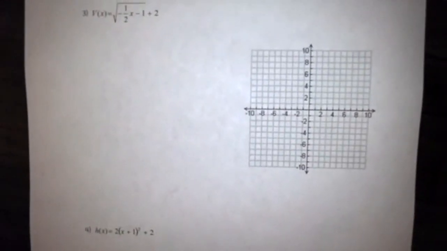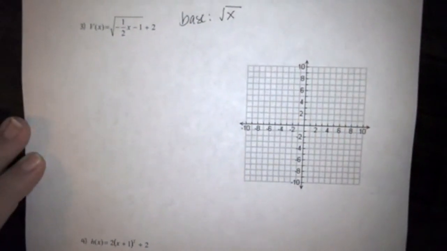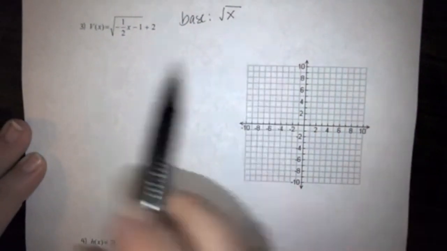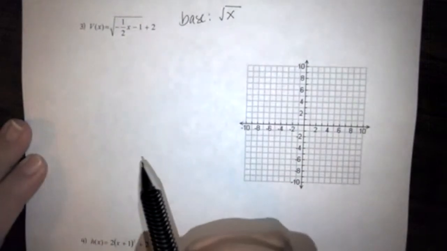So let's look at another one. Here again, we can look at your base. And my base is going to be the absolute value of x. So again, I need to look, and in this case, there's nothing I need to rearrange.